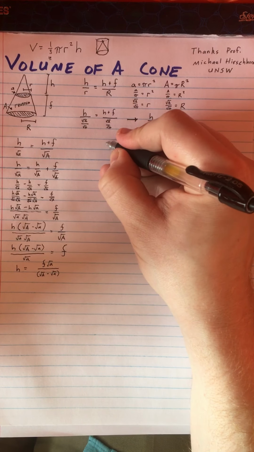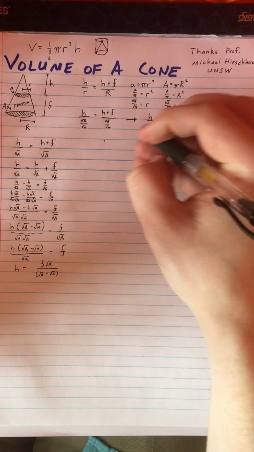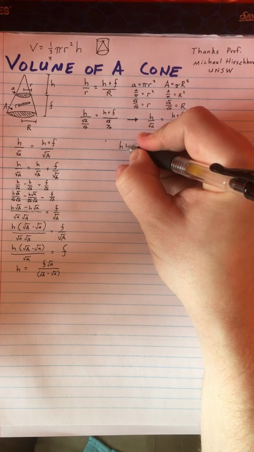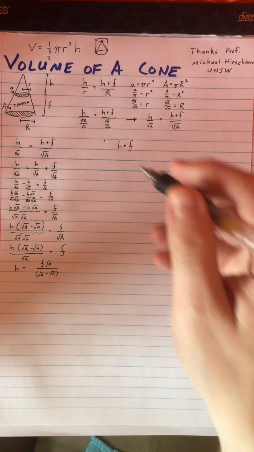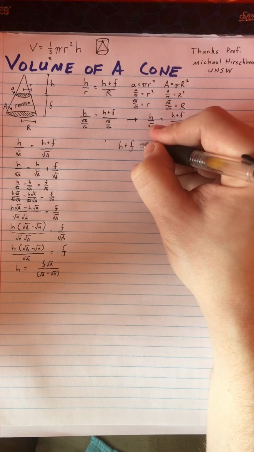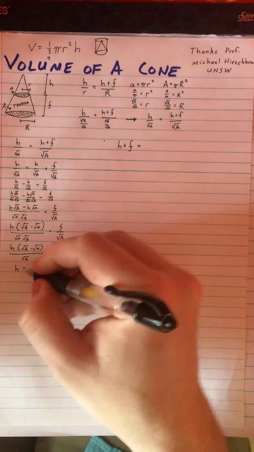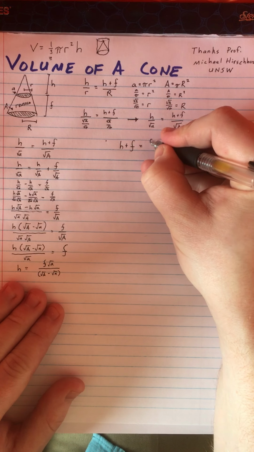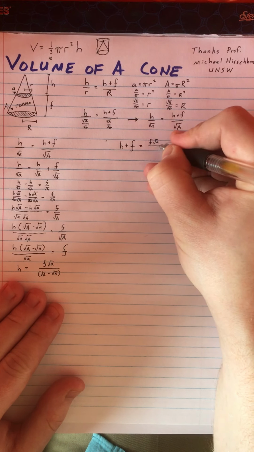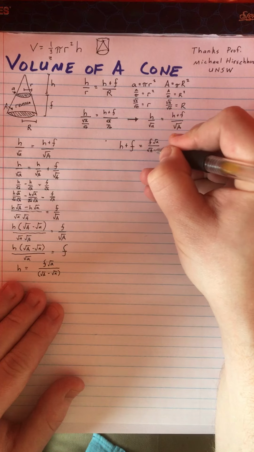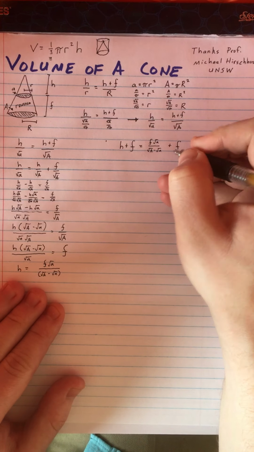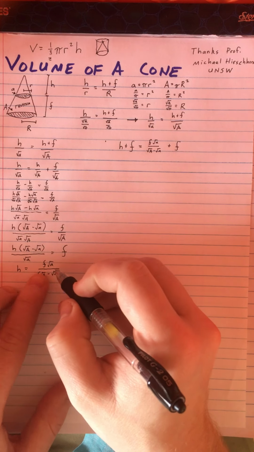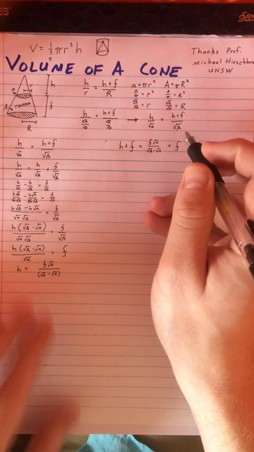There's one other term that we're going to want to work with, and that is the height of the large cone, which is little h plus the height of the frustum. Well, I can take this term for h that I have down here, f times the square root of little a over the square root of big A minus the square root of little a, and add a frustum term to it. All I've done is add the height of the frustum to both sides of this equation down here.